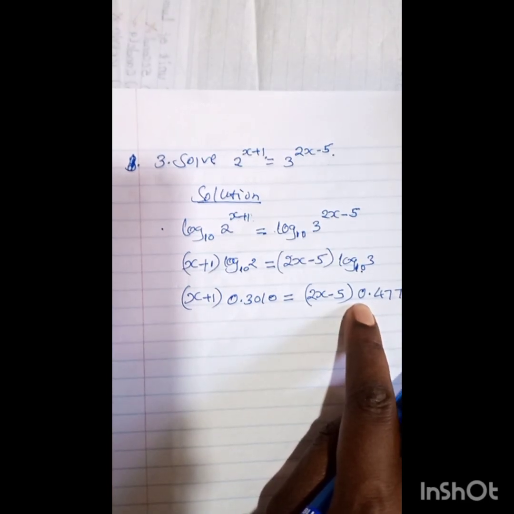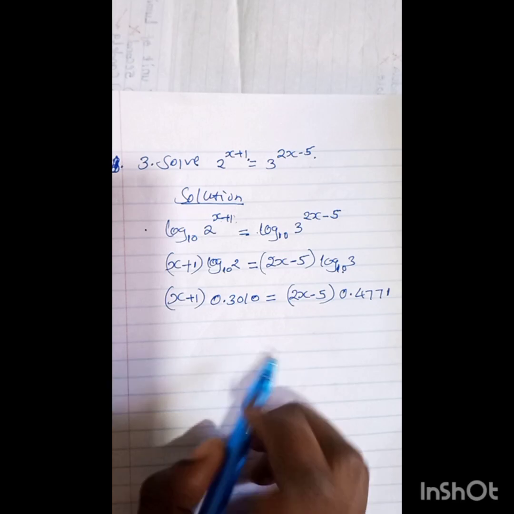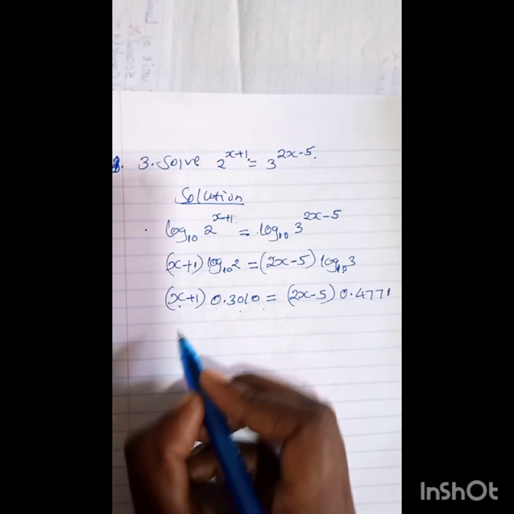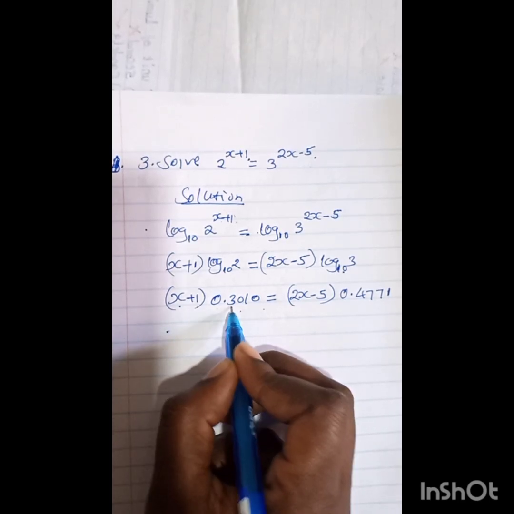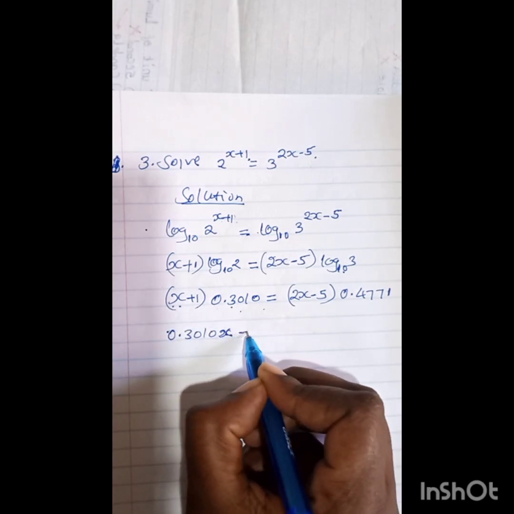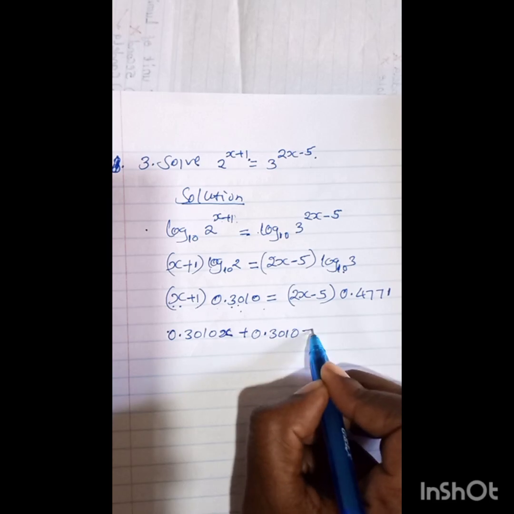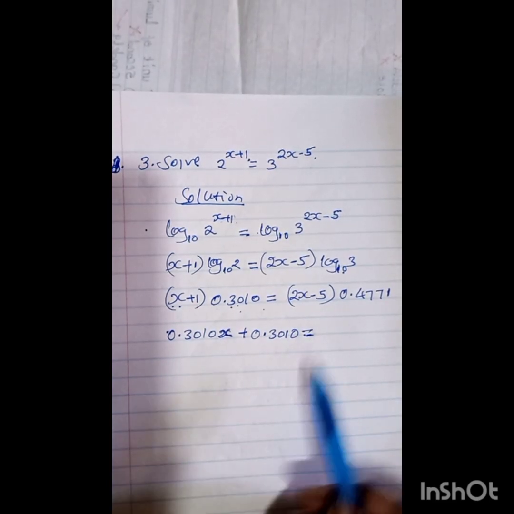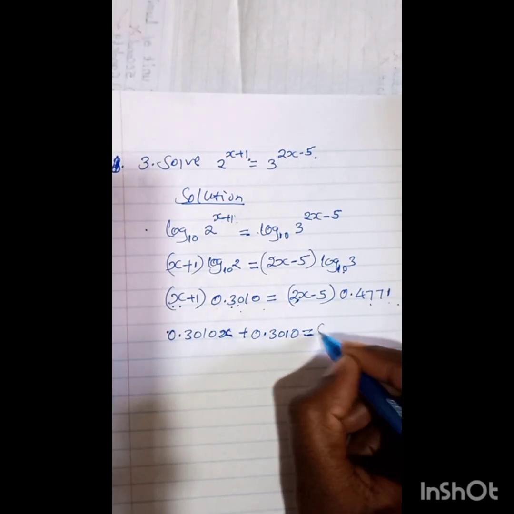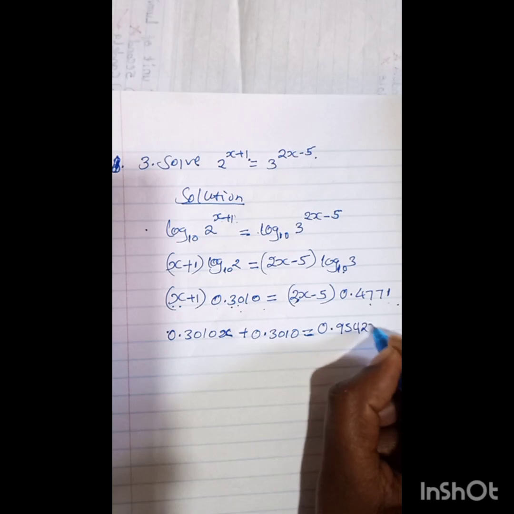We can open the bracket. You can see our next step, of course, is to open our brackets, so that I'll have 0.301 times x, then plus 0.3010 times 1. So I'll have this times x is 0.3010x plus this times 1 is 0.3010 is equals to, if I take 0.4771 times 2x, I will have 0.9542x.